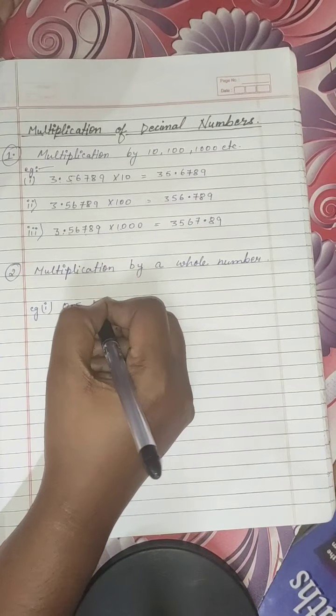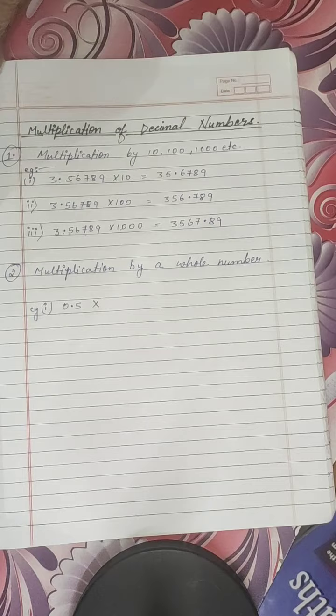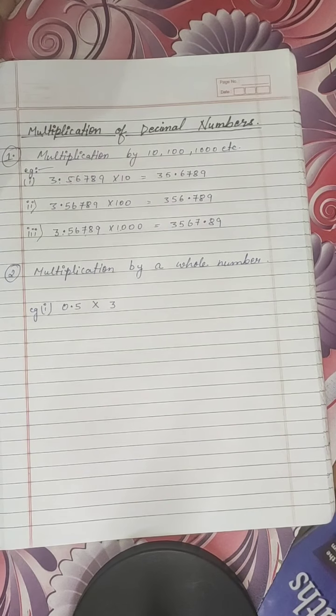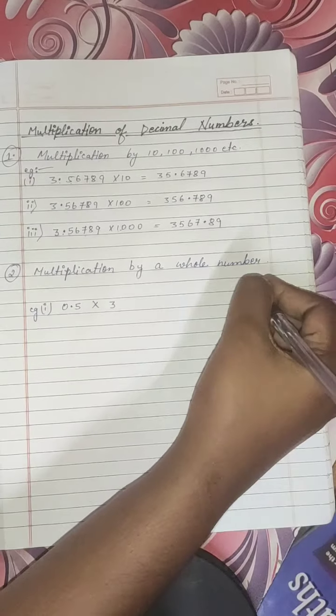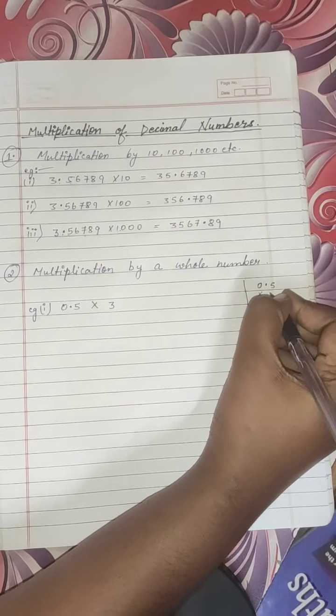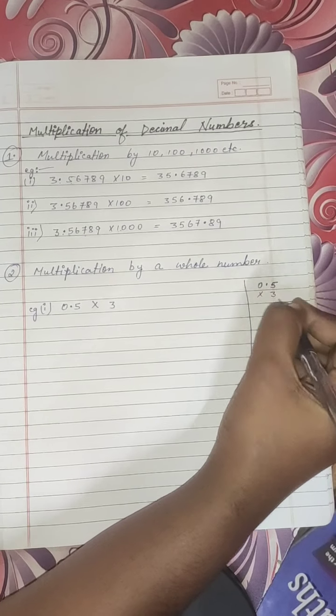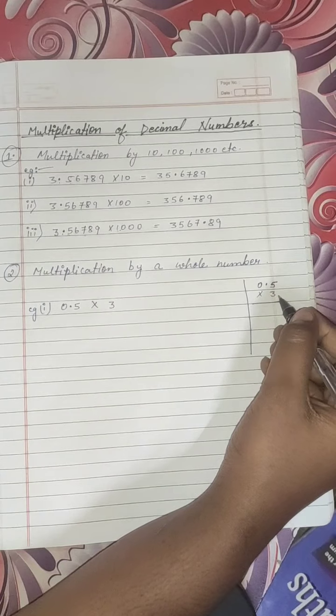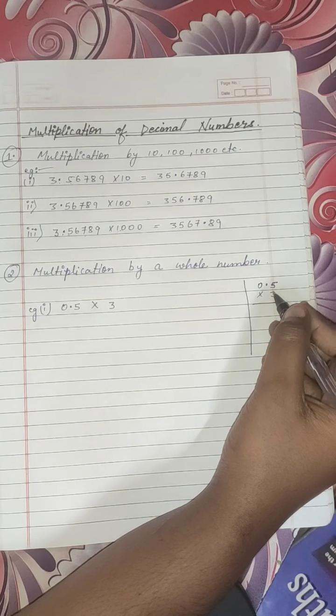Let's take 3. So on the rough side, you can do 0.5 into 3. Okay, so let's start multiplying.